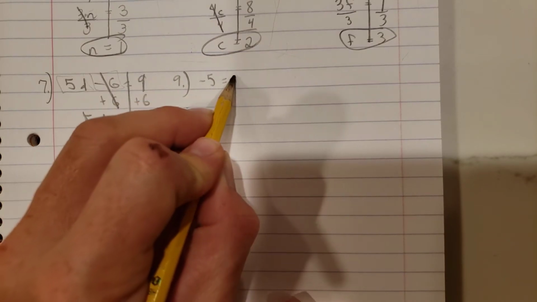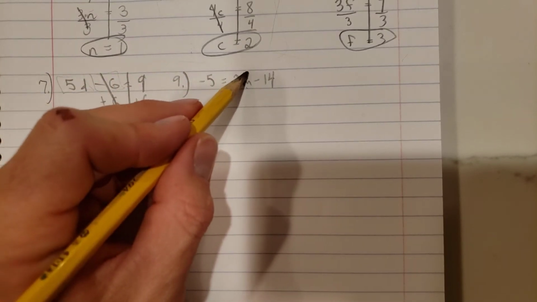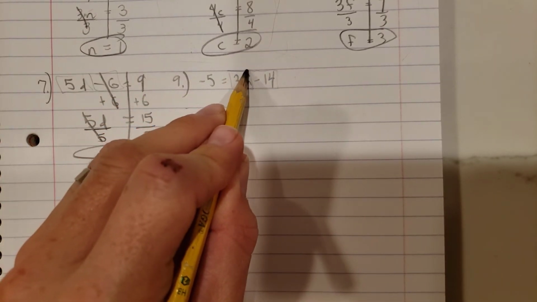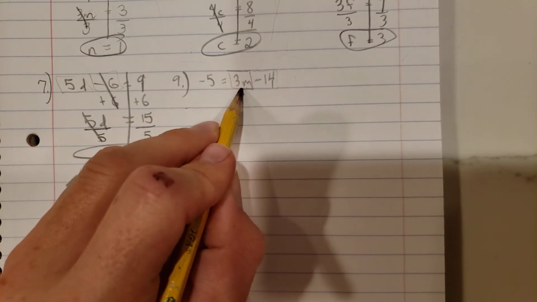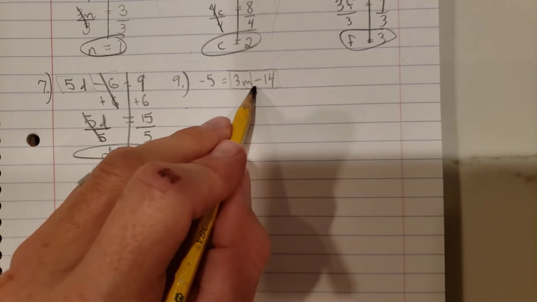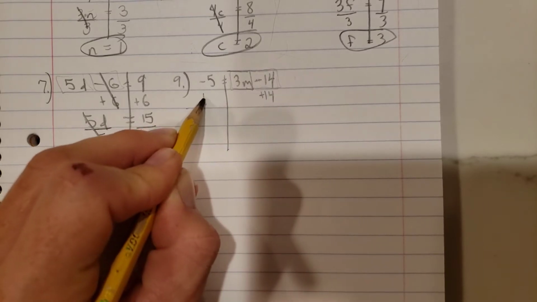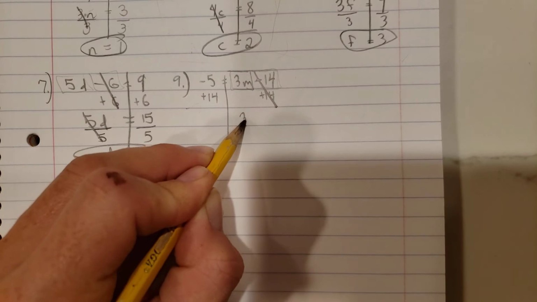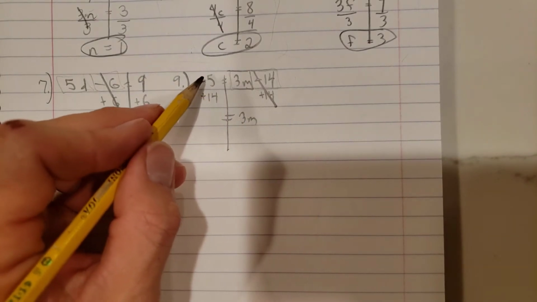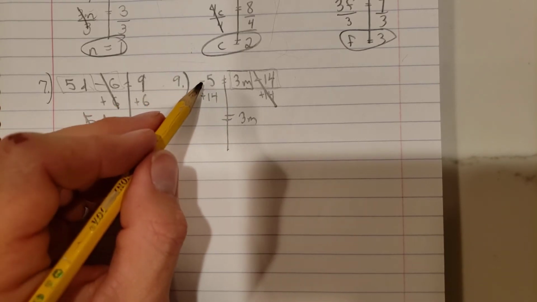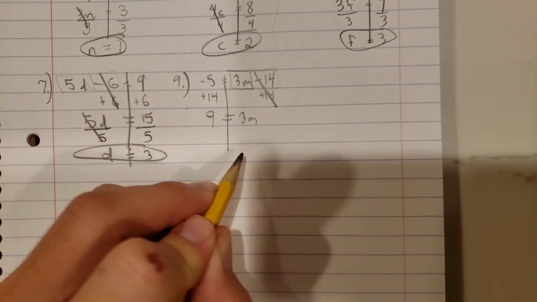Number 9. Ooh, negative 5 equals 3m minus 14. Well, looks like my m is on the other side, so that's where I'm going to go. I'm going to box out my terms here. Remember, a term, I move left to right, and when I get to a minus sign here, I have to stop that term because the minus sign starts a new term. All right, I'm going to get rid of the minus 14 first by adding 14. 3m equals, now negative 5 is to the left on the number line, and then plus 14 moves me back to the right. And it gets me back to 0 and then some into the positives, positive 9.